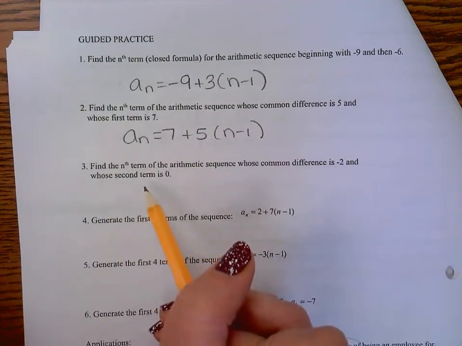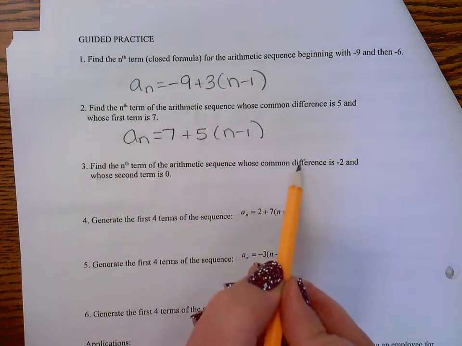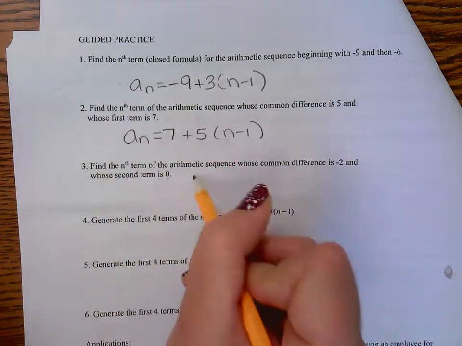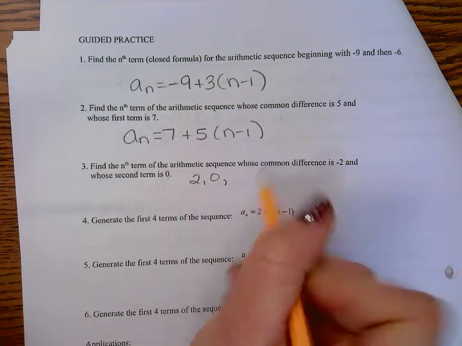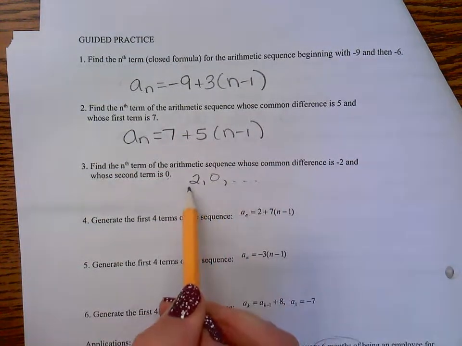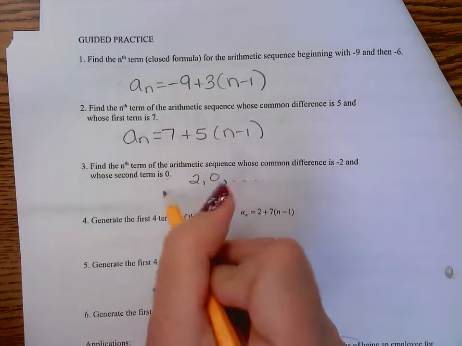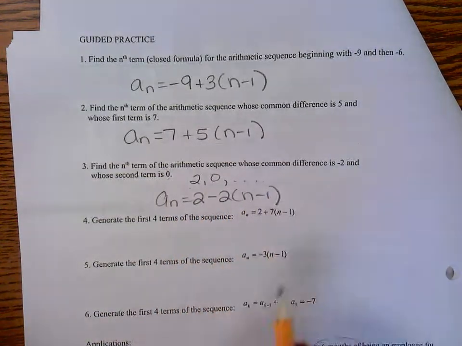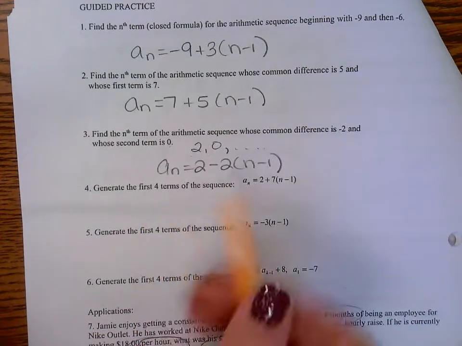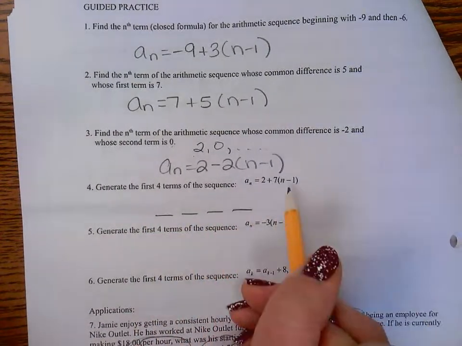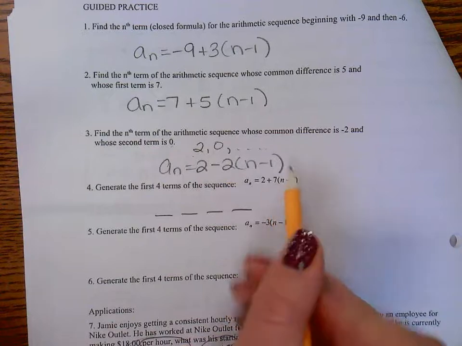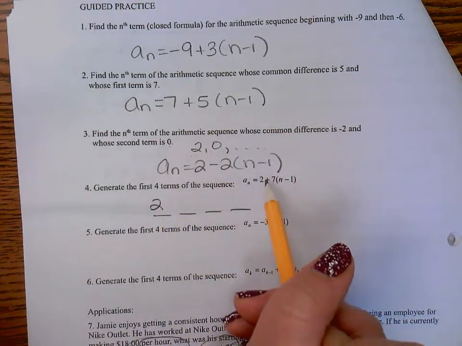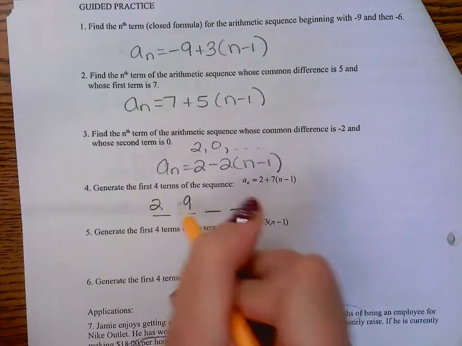And then on number 3, the common difference is -2, and my second term is 0. So I must have started at 2 and gone down by 2. So a sub n equals 2 minus 2 times n minus 1. Generating 4 terms, I'm just going to plug in 1. So I'd get 0 in the exponent part, so I get 2. When I plug in 2, 2 plus 7 is 9, and then I'm going up by 7 each time.